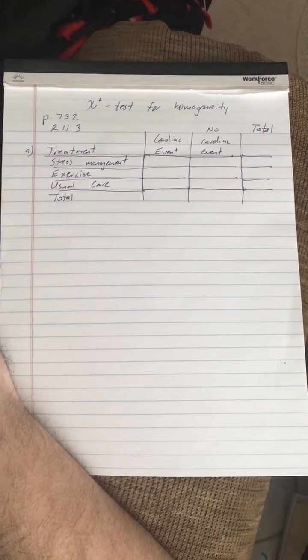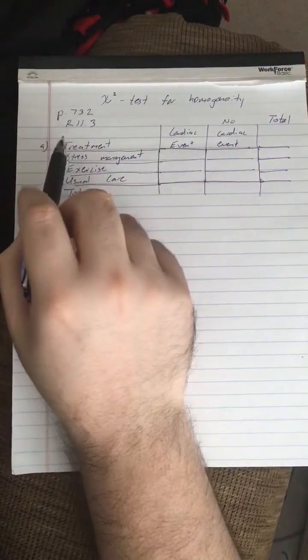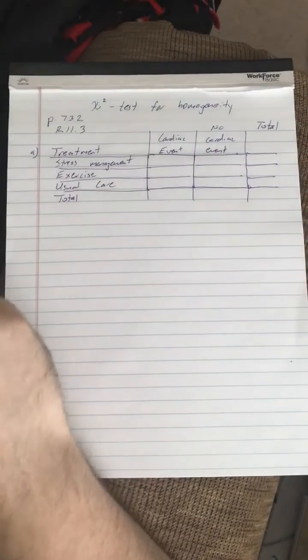All right, guys, this is an example of the second type of chi-squared test. It's the first one discussed in section 2 of chapter 11. It's called the chi-squared test for homogeneity. And as you can see, I'm going to work out the example on page 732, problem number 3 from the chapter review.